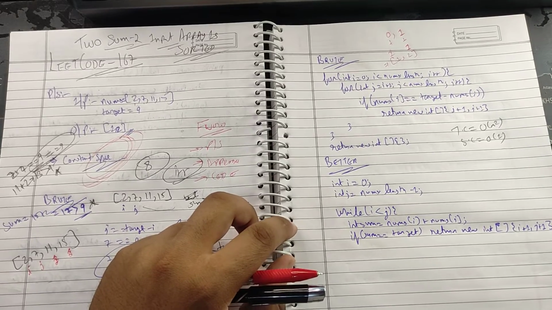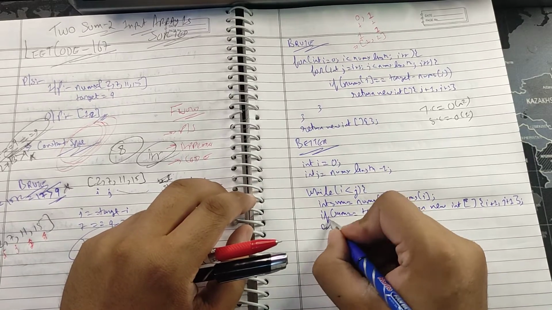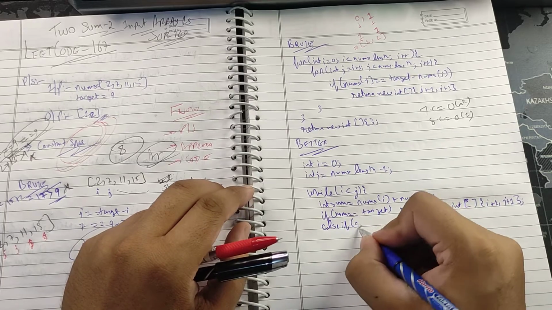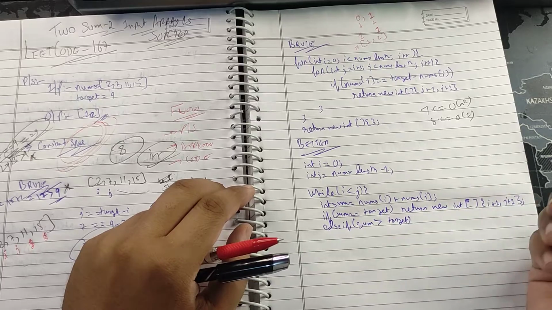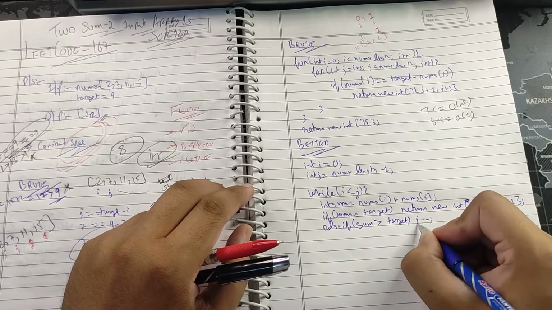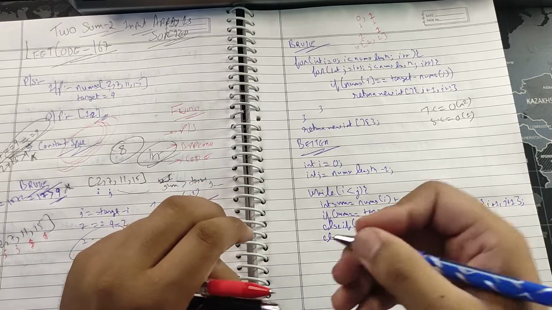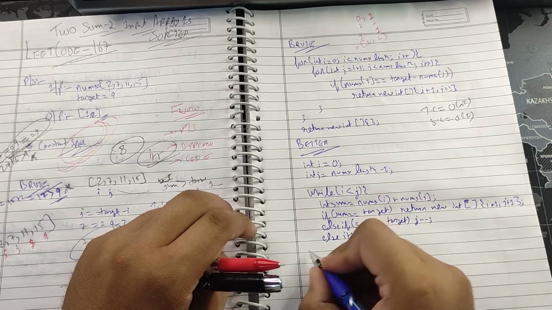I hope this is clear. Else if our sum is greater than target, decrement our j pointer. Else if sum is less than our target, then increment our i pointer, i plus plus.